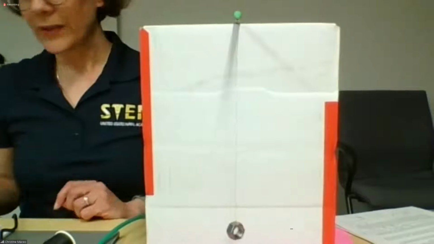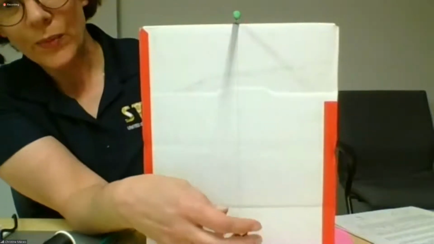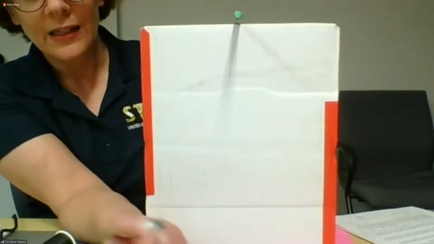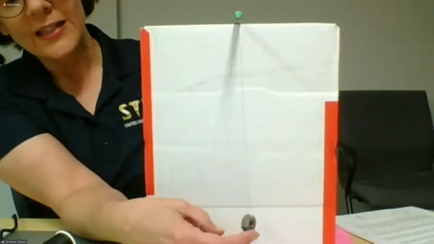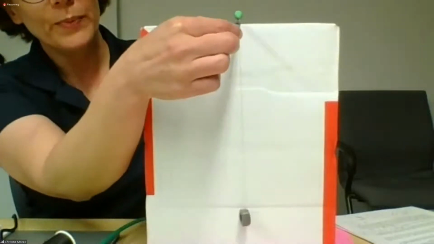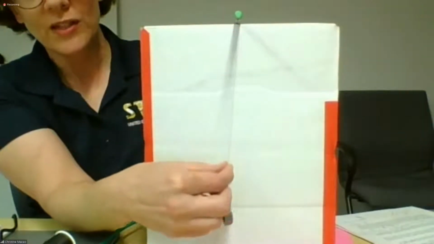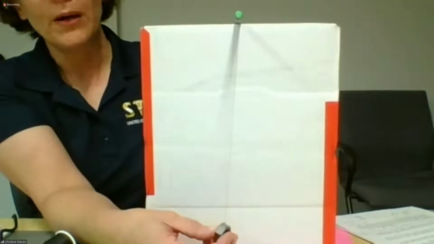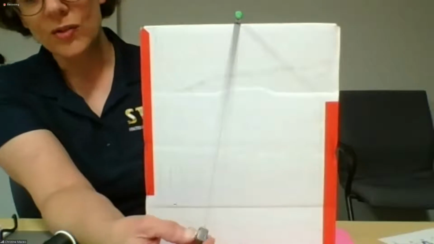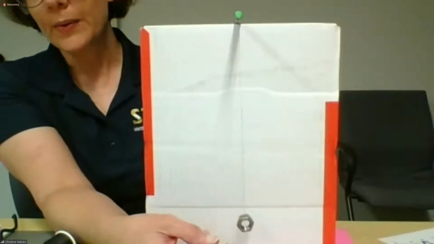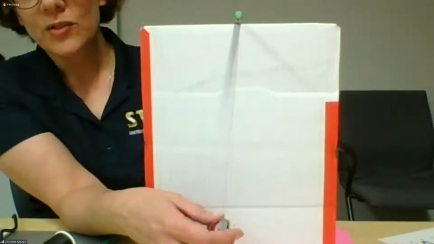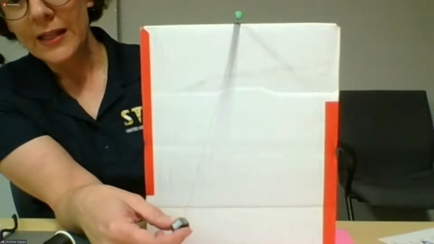So the first thing I want to do is just say one more time that the reason I asked you to pick something that was very heavy in order to make your pendulum is that we are looking specifically at a simple pendulum. And a simple pendulum assumes a massless string and something called a bob. In my case, I am using this hex nut as a bob, but maybe you have a washer or something like that.